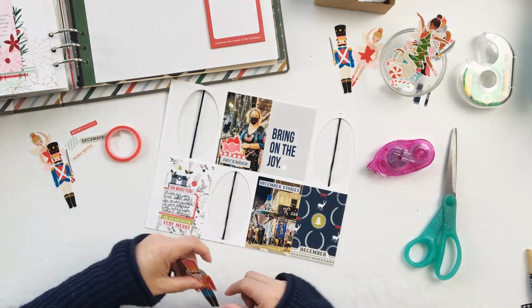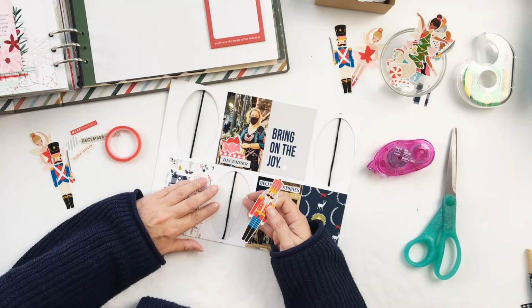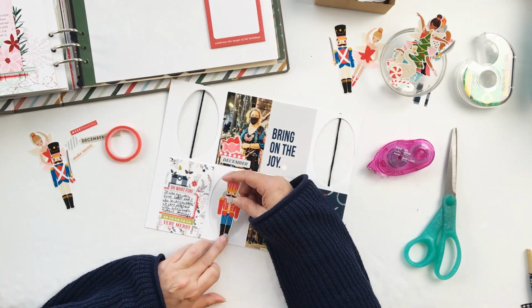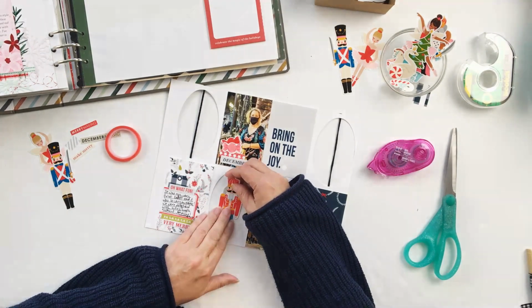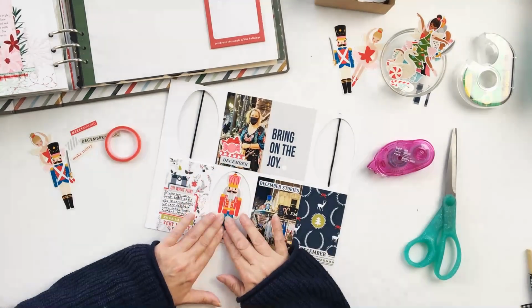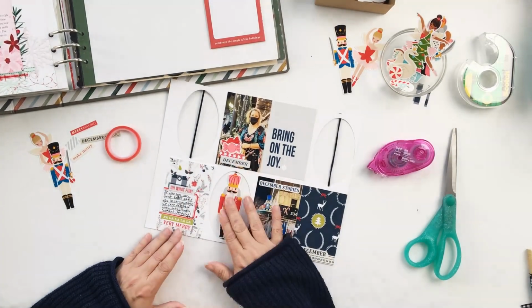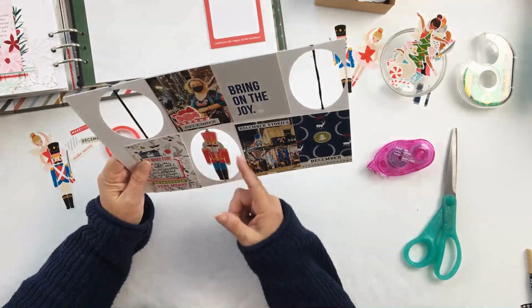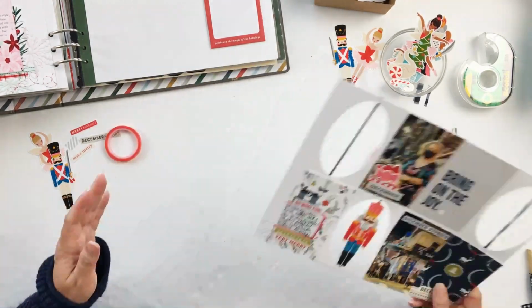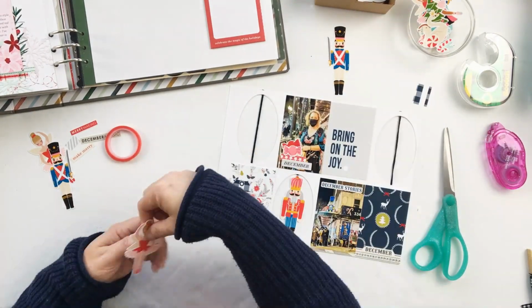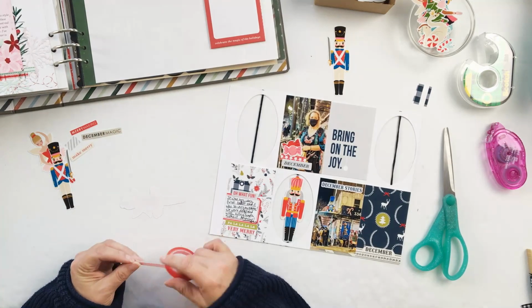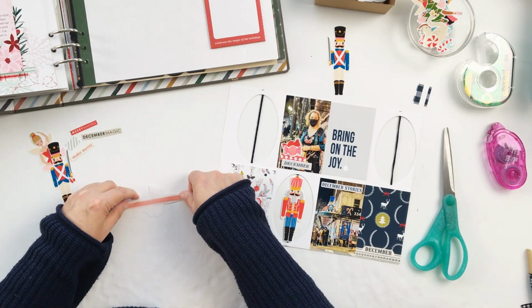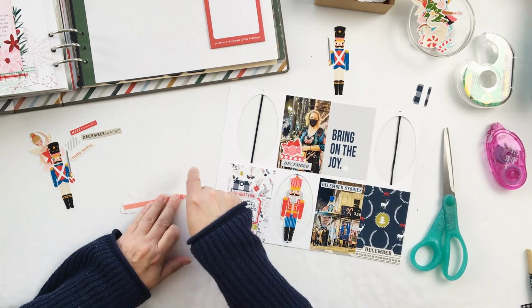And then I'll add the second one on top. I do recommend making them just a little bit smaller than what I did, just because it is a little bit snug, but look how cute that is, and it spins. It actually works. So yay, I'm considering it a success.